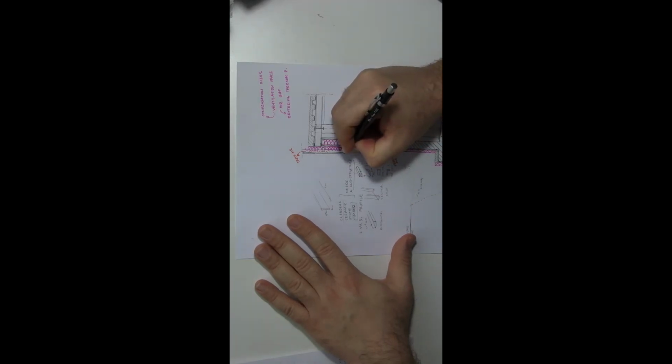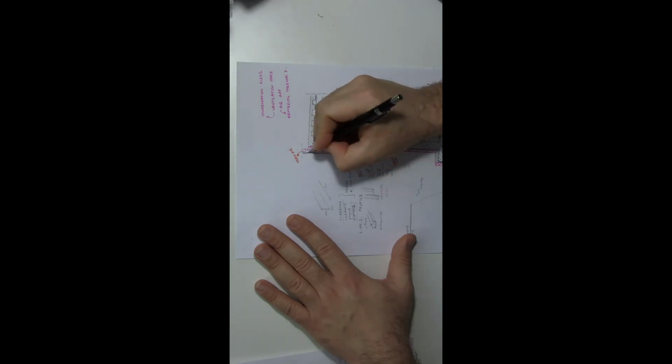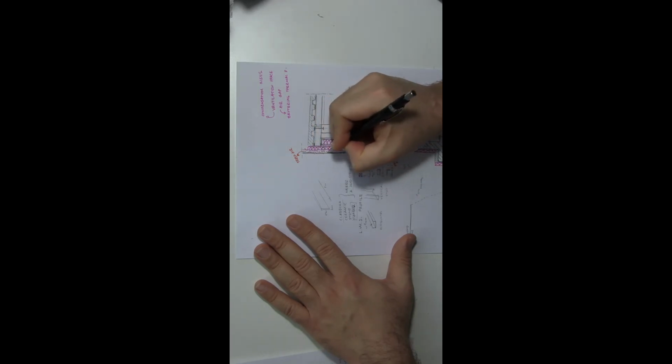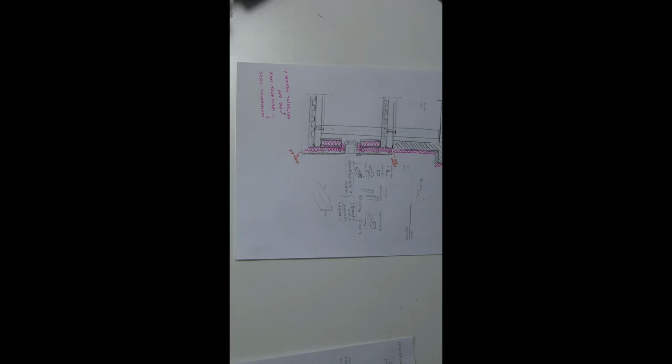Firstly, the section of the cladding turns like that, and we turn the wooden cladding in section again. So these are all in section. These are wooden claddings that we have, and this is wooden cladding that we have here as well. Let's extend the wooden cladding until there, and this is my metal external window sill.